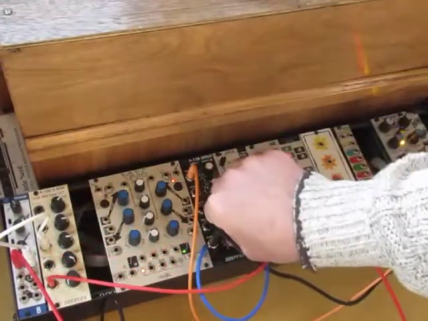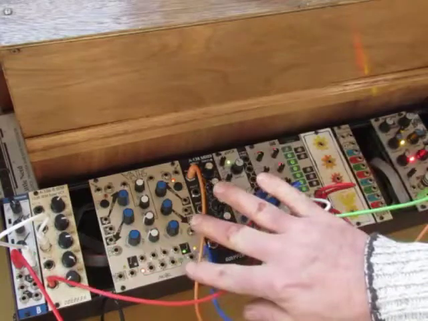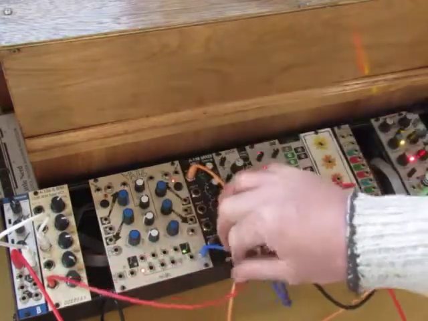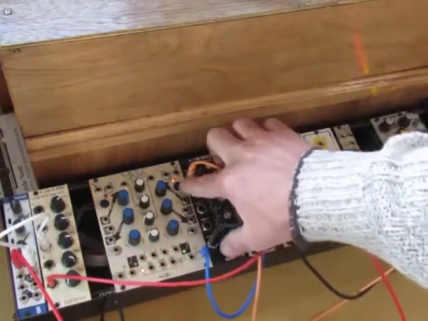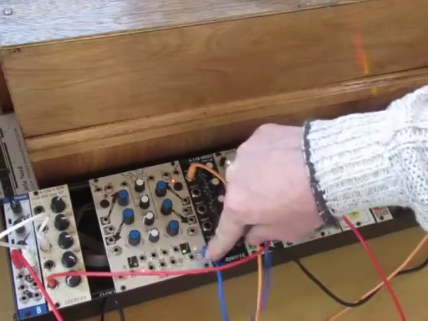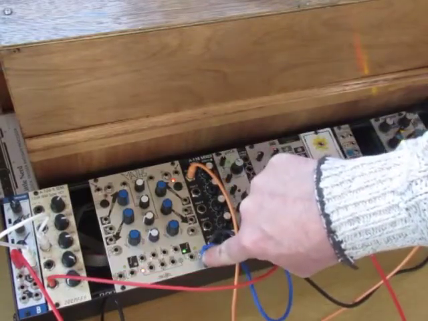Right? So that's the most basic function of it. I'm using one of these jacks here in the maths as the clock.